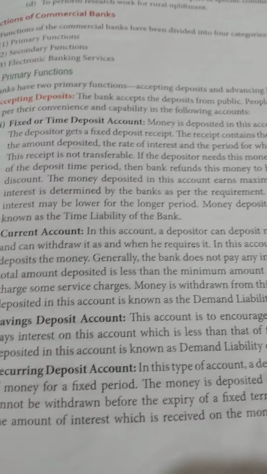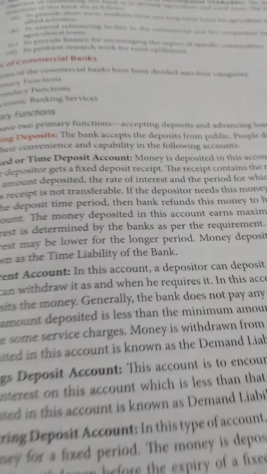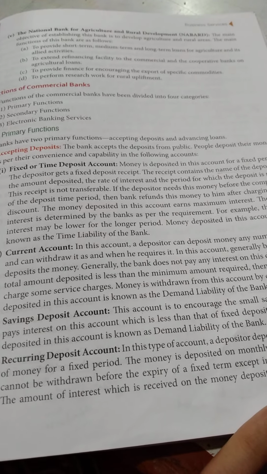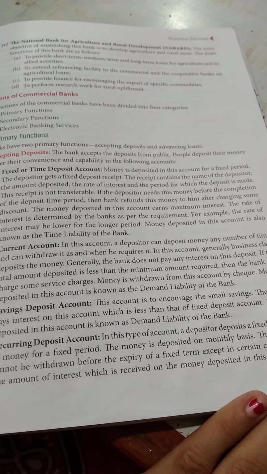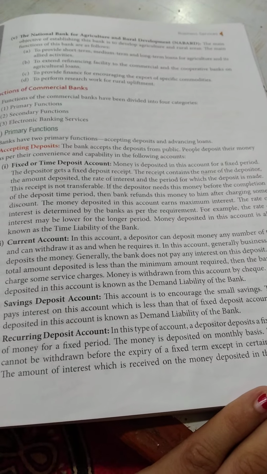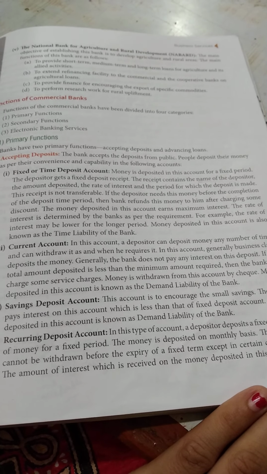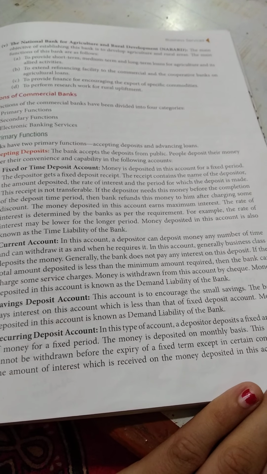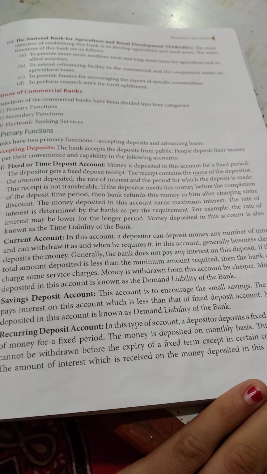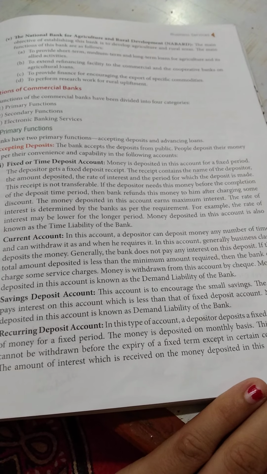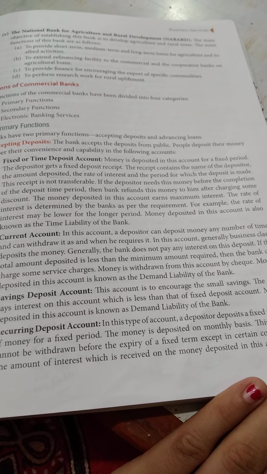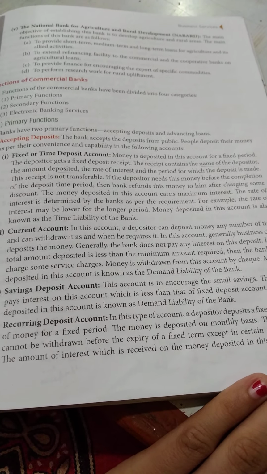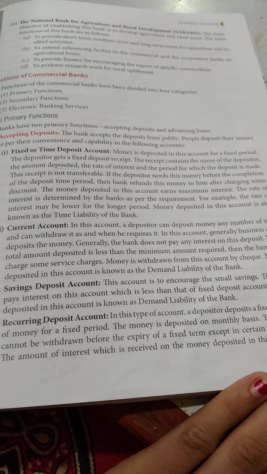If I talk about FDs, we generally use the word FD for this type of account. FD means the fixed deposit account. In this type of account, money is deposited for a fixed time period. The depositor gets a fixed deposit receipt from the bank. The receipt contains the name of the depositor, the amount deposited, the rate of interest payable by the bank to the customer, and the period for which the deposit is made. All these things are mentioned on the fixed deposit receipt.